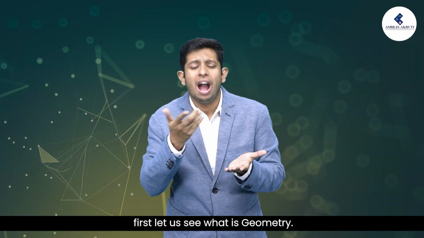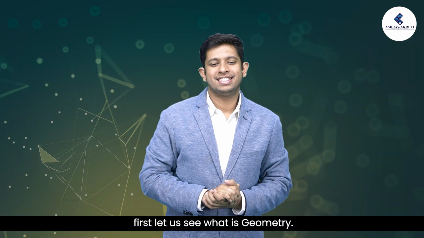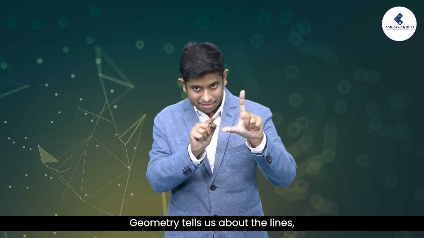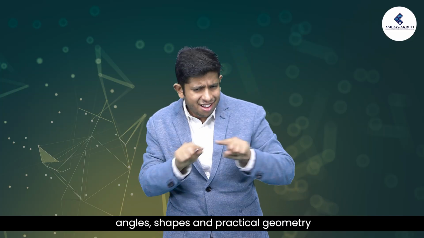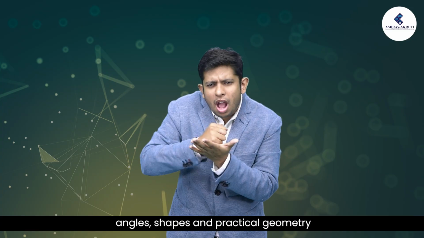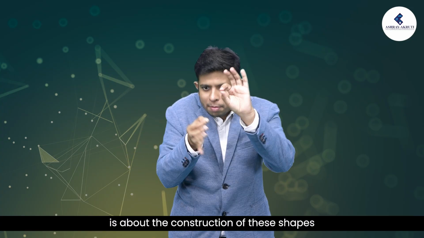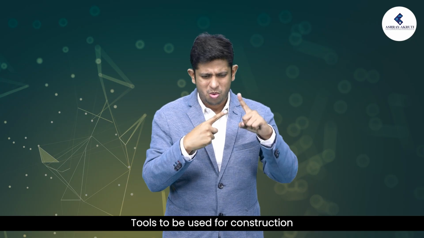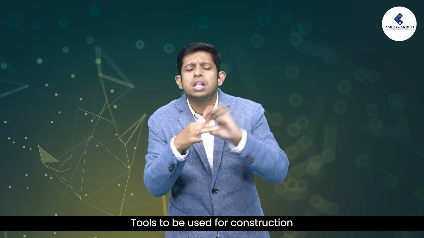Children, first let us see what is geometry. Geometry tells us about the lines, angles, shapes, and practical geometry is about the construction of these shapes. Tools to be used for construction. First one, the ruler.